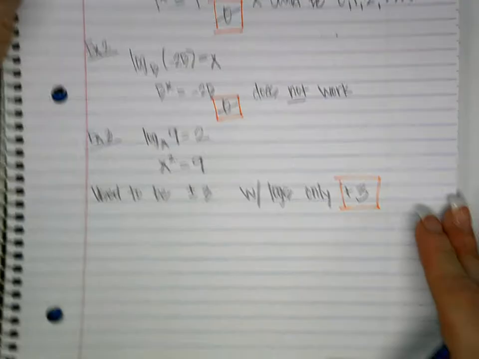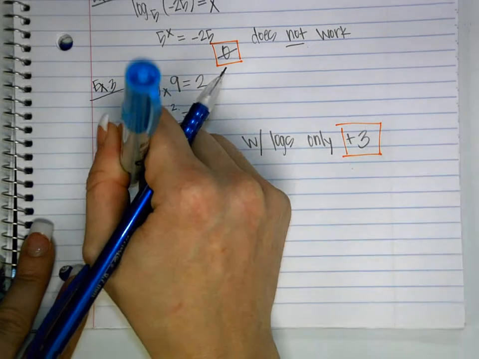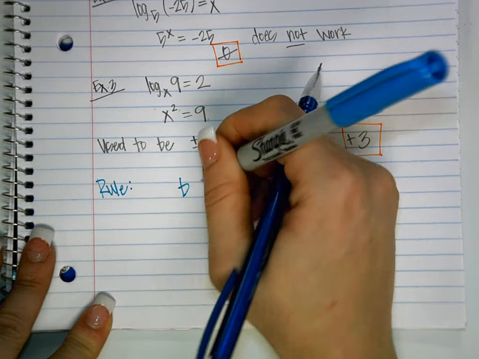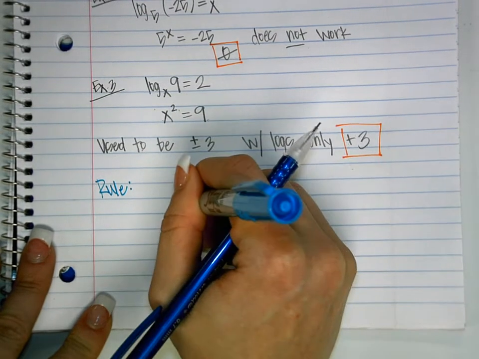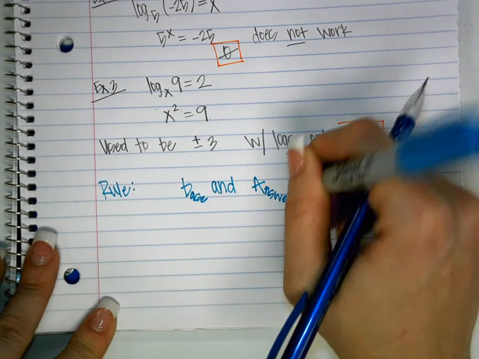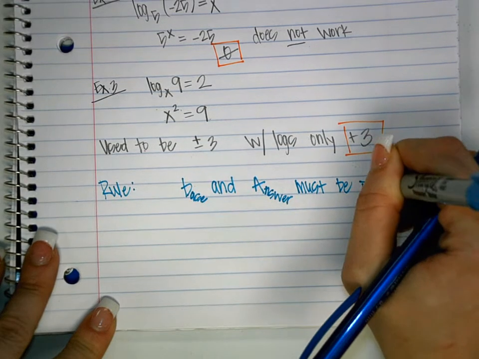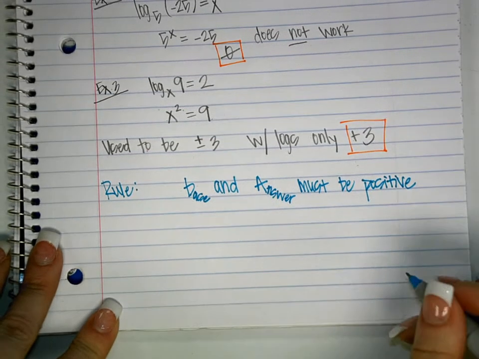Because of this, we're going to write a rule here that's going to help us simplify some things. The rule is that your b, which is your base, and your a, which is your answer, must be positive.